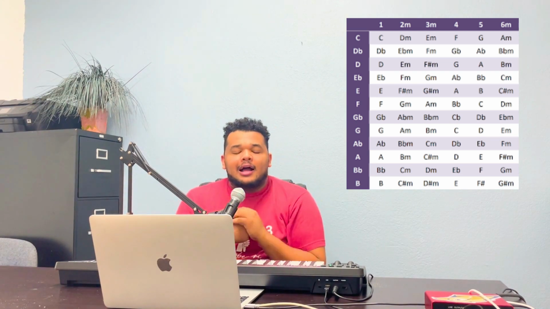So I hope this helped. I hope it explained kind of just a beginner level of the numbers. It's very simple. Remember, if you're in the key of G, the G would be your 1. If you're in the key of A, your A would be your 1. And you just go up the scale.